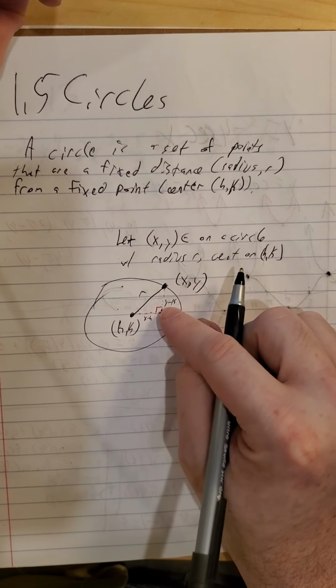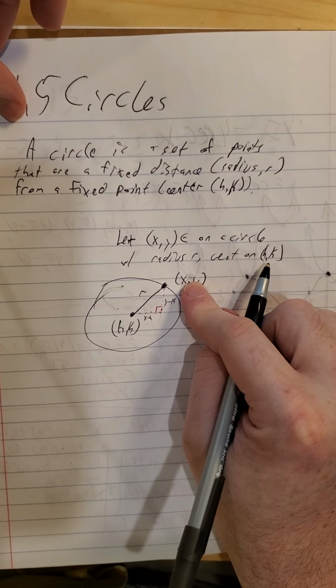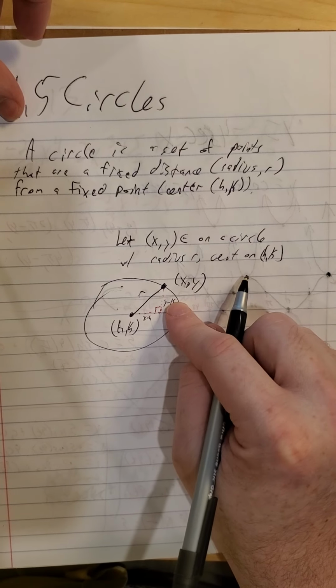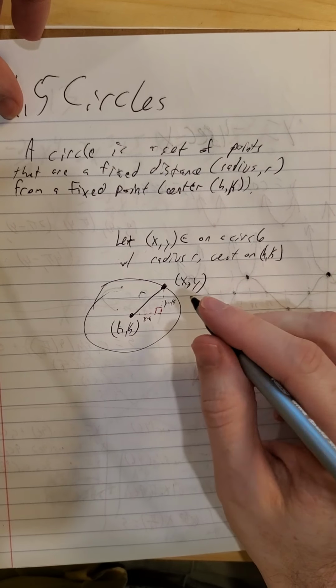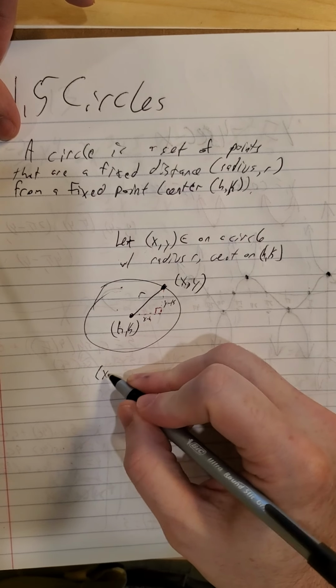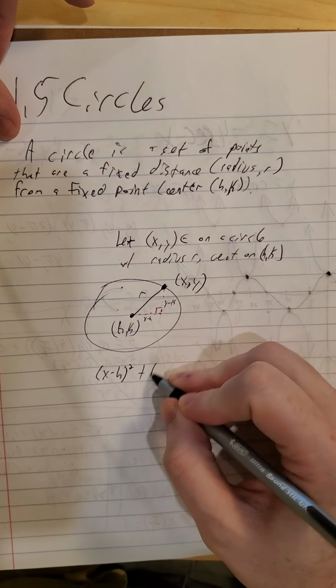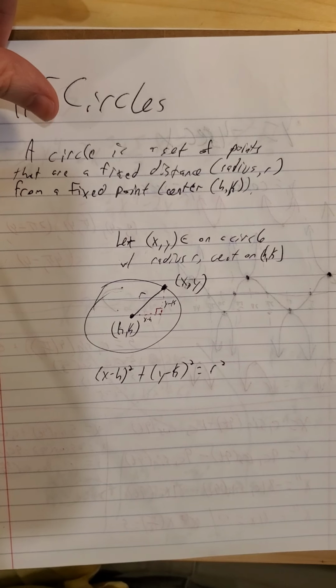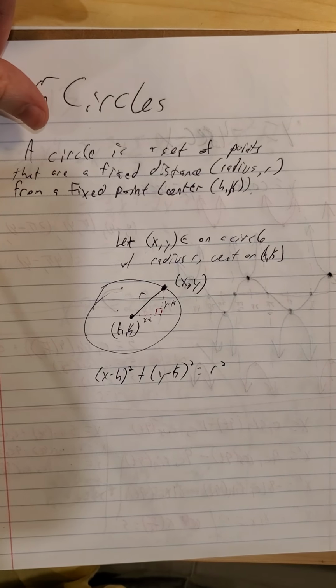It doesn't matter if the (x, y) were up here or down here. If these were both negatives, remember in Pythagorean we're going to square them anyway, and the result would be the same. So leg squared plus leg squared equals hypotenuse squared, and that's the general setup for a circle.